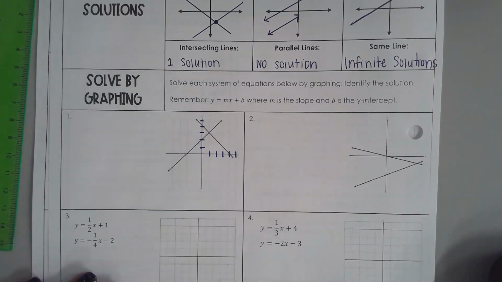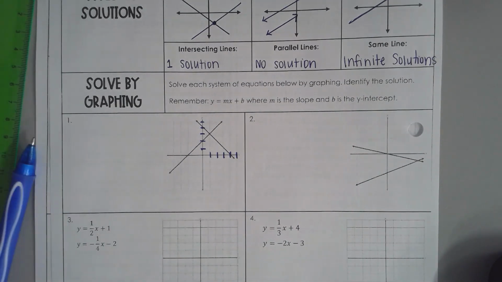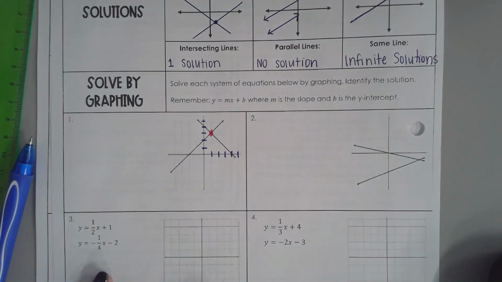I did the best that I could there with drawing those marks, but it's enough to see. The point where they cross is this point right there.